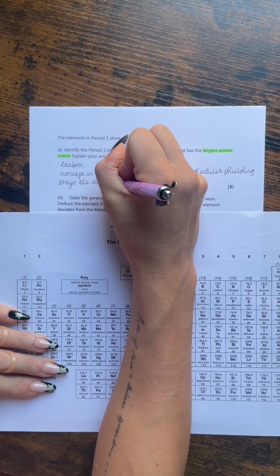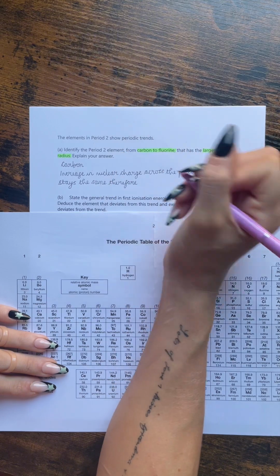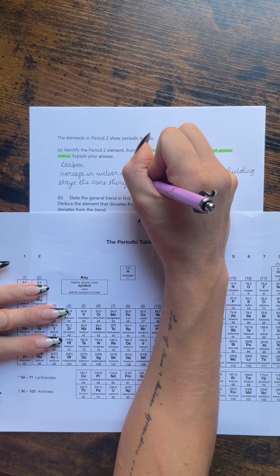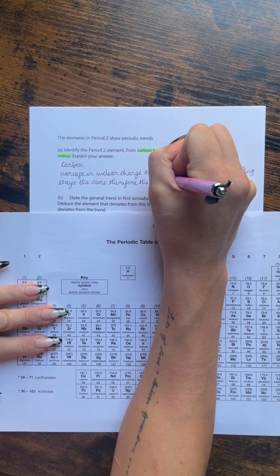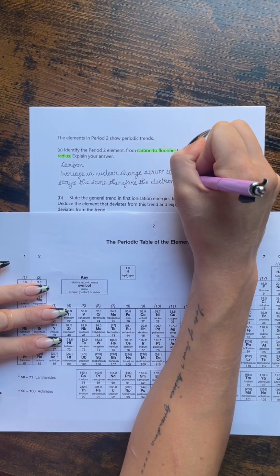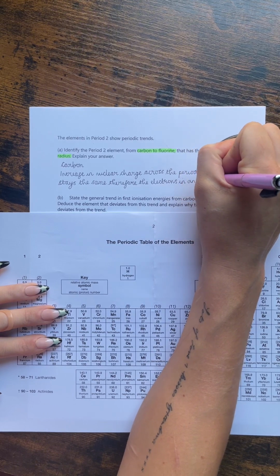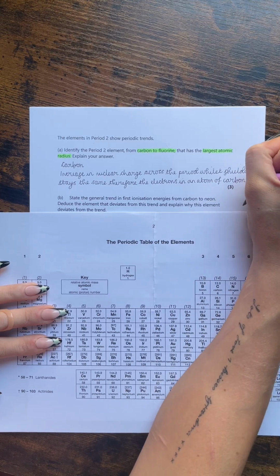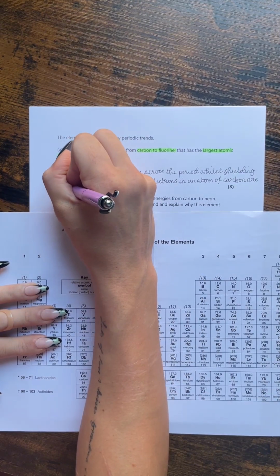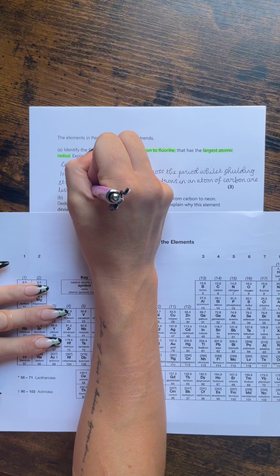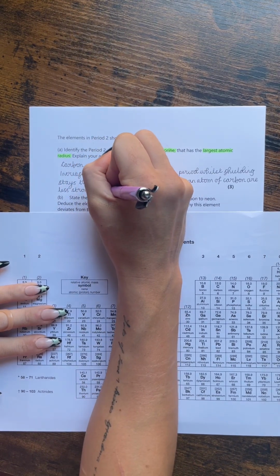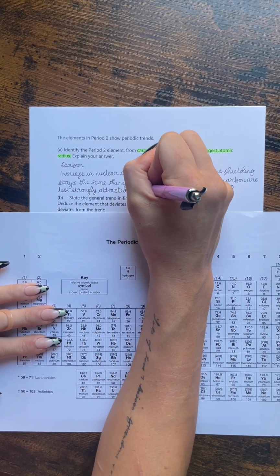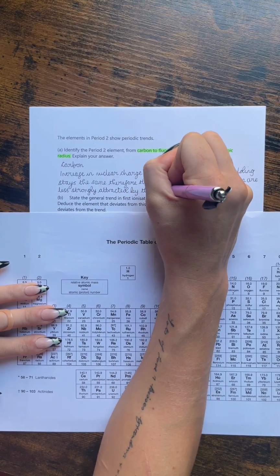Therefore, the electrons in an atom of carbon are less strongly attracted by the protons in the nucleus.